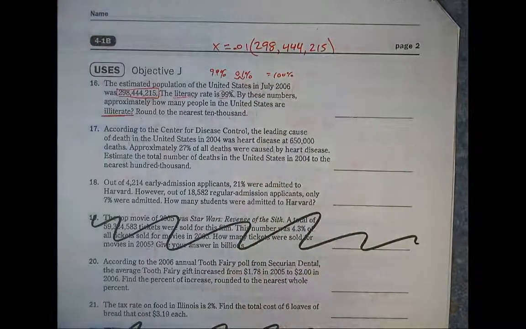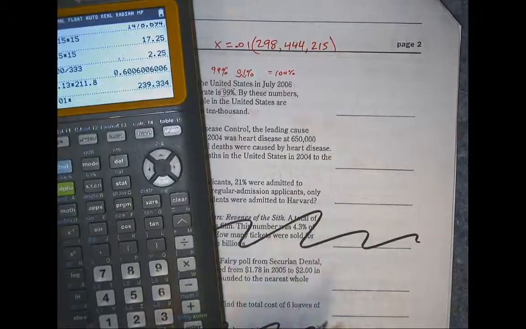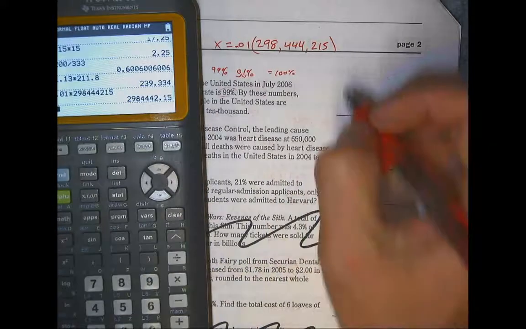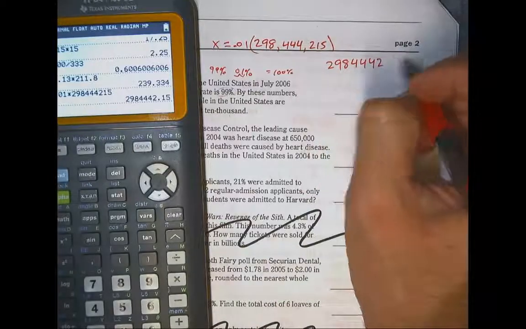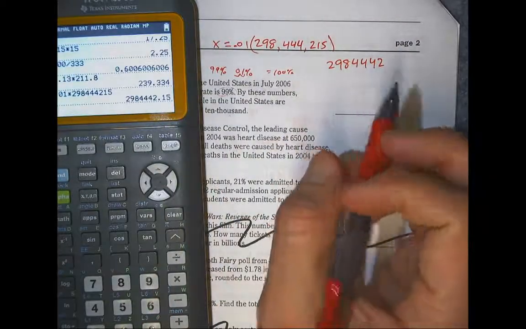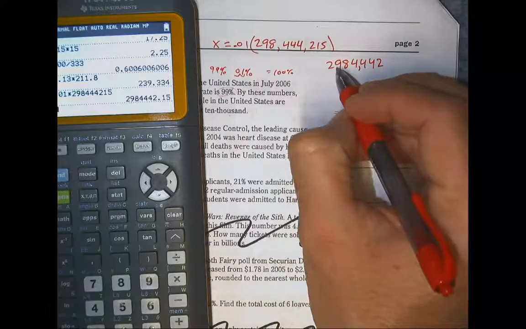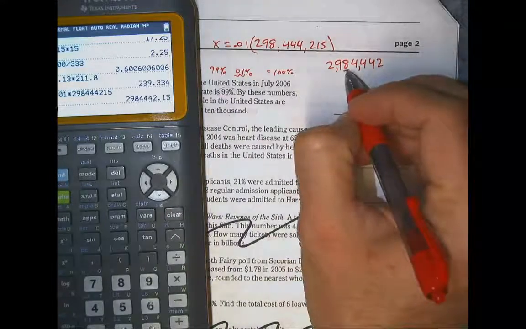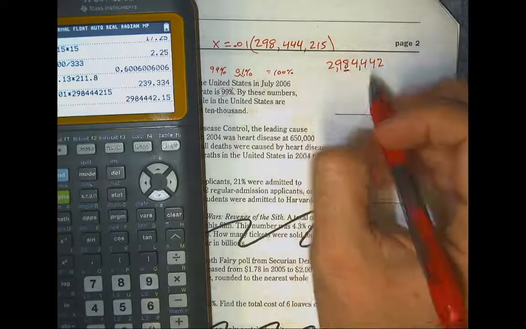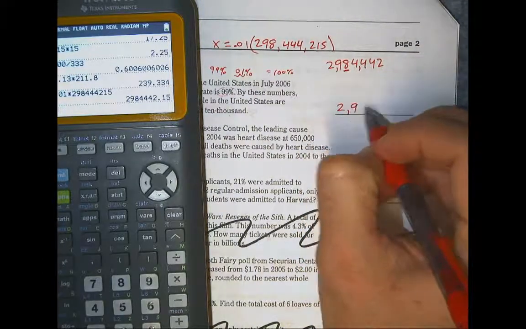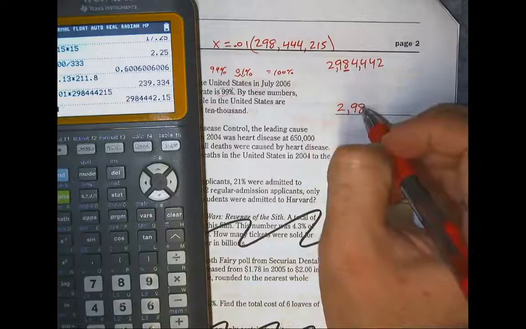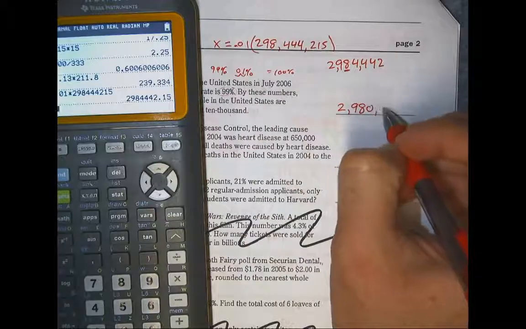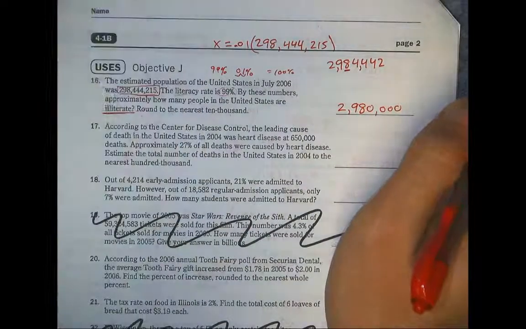What is 1% of that? We get this number. I'm not even going to put the decimals because we're rounding this to the nearest 10,000. So here is 1,000 and here's a million. So for 10,000, we're looking at this place right here. That's the last number we're going to use. So we're going to have the 2,900,000, 80,000. And then this next number, if this was 5 or higher, would have bumped this up to a 9. Didn't. And everything else rounds to zeros.